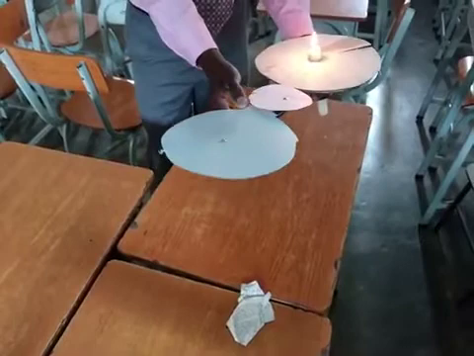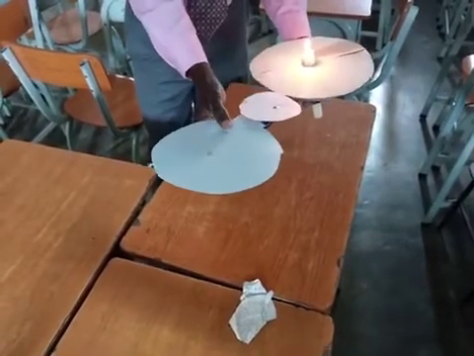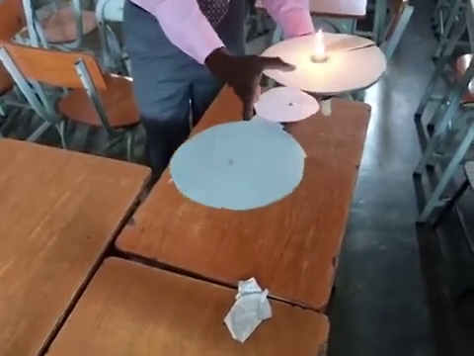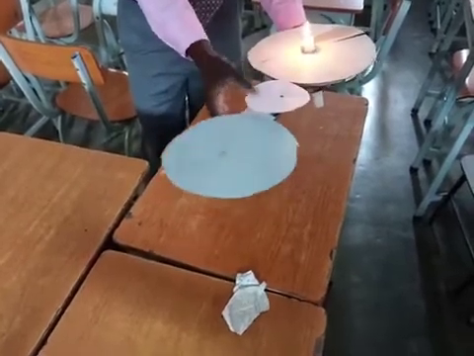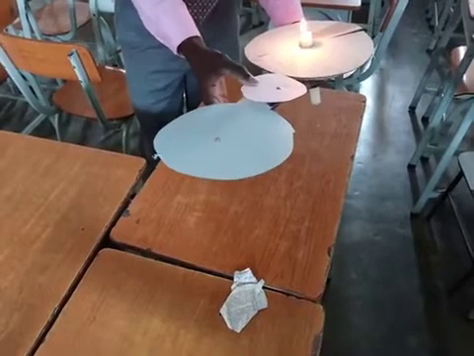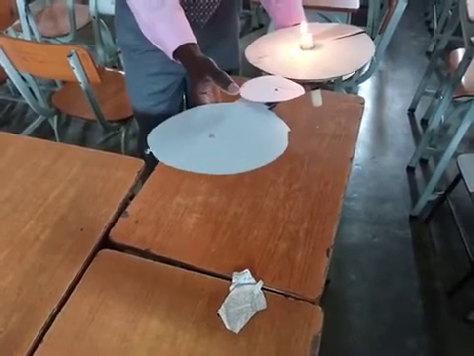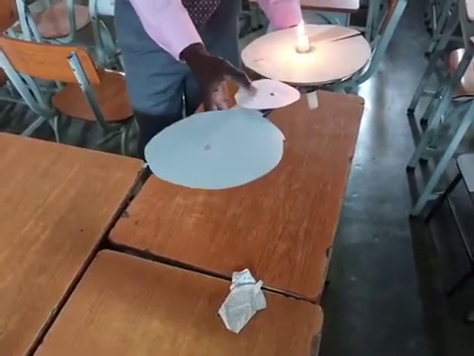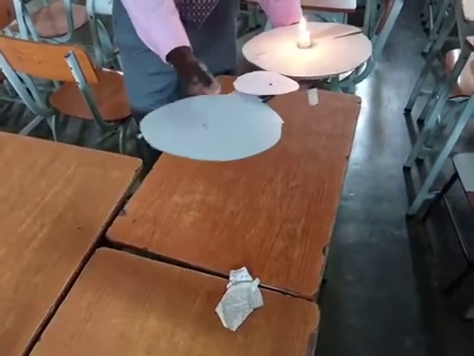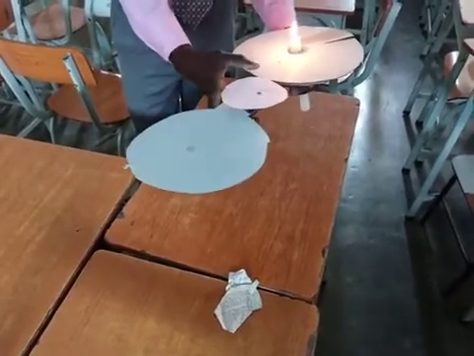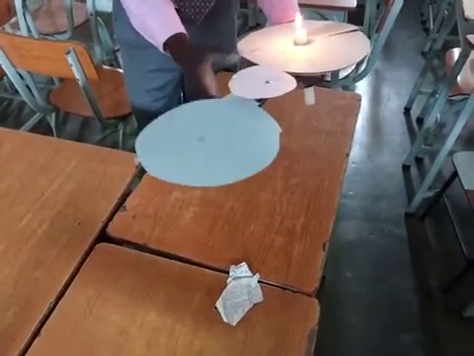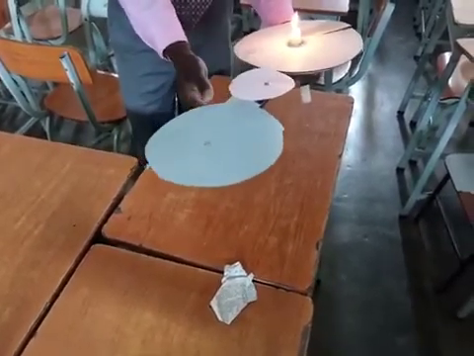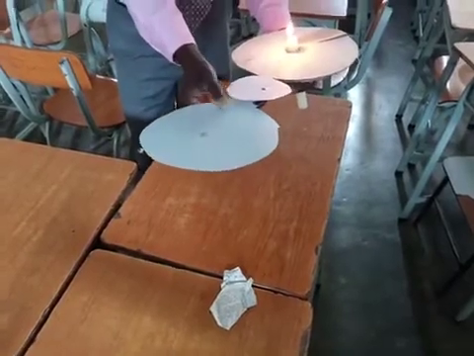There will be darkness on earth. You see this arrangement where there is the sun, the moon, and the earth aligned that way. It is a type of eclipse where the moon comes in between the earth and the sun. This is what we call a solar eclipse. We're going to see darkness here.